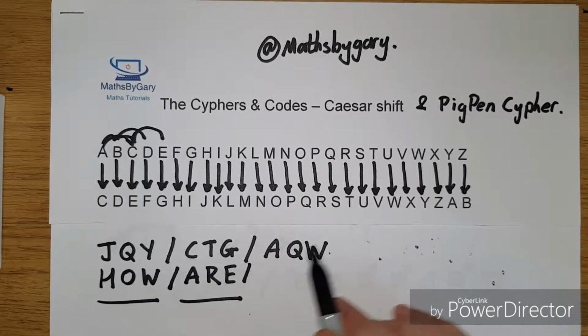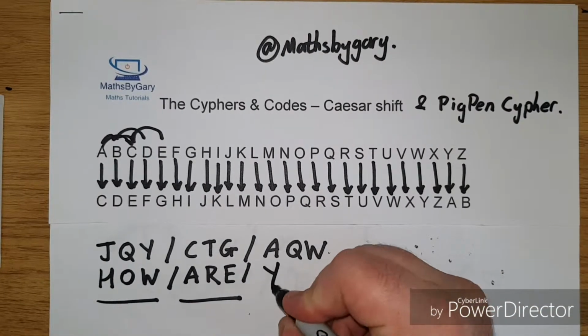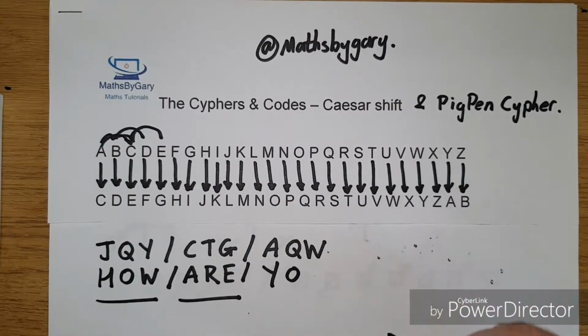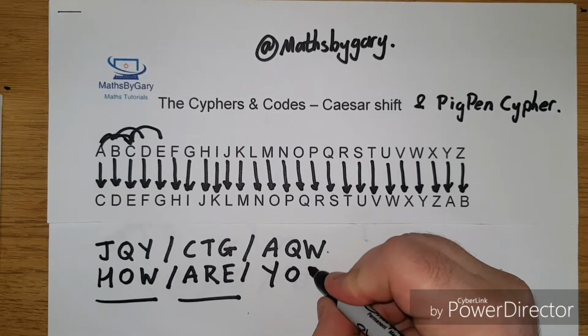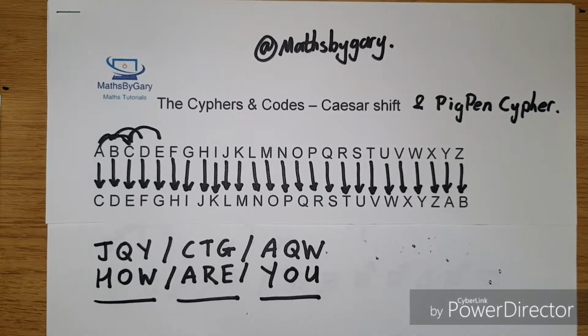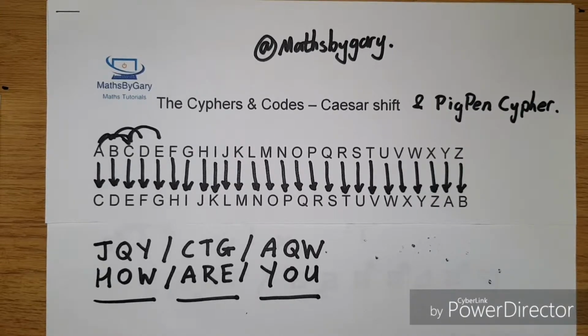So A would be Y, and Q would revert back to O, and W would be U. So the three words are simply, HOW ARE YOU? So congratulations if you got that right.